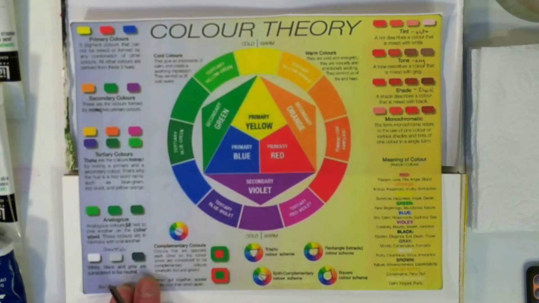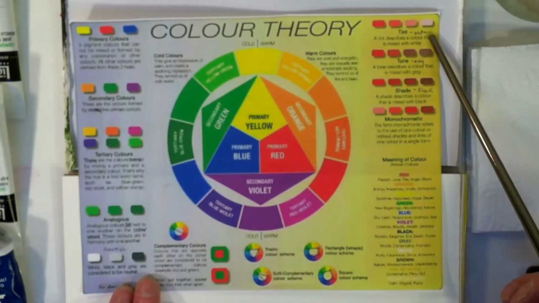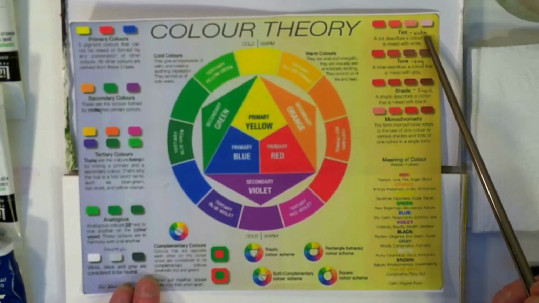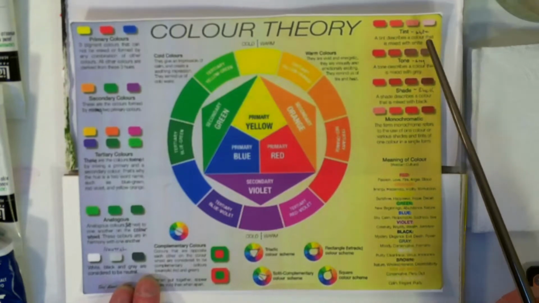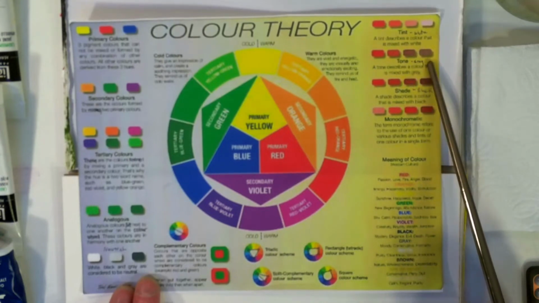Then we go to a neutral color. Neutral colors are white, gray, and black. Now when we talk about tint, we're actually talking about any color that you add white to. That's a tint. A tone is whatever you add gray to.